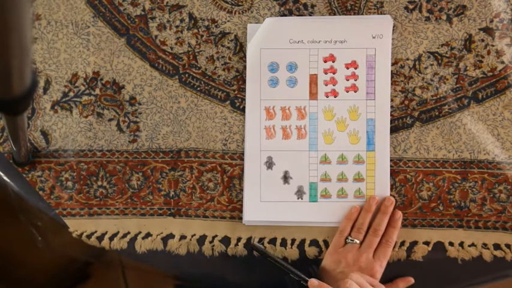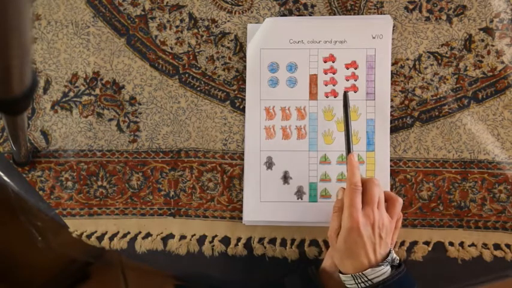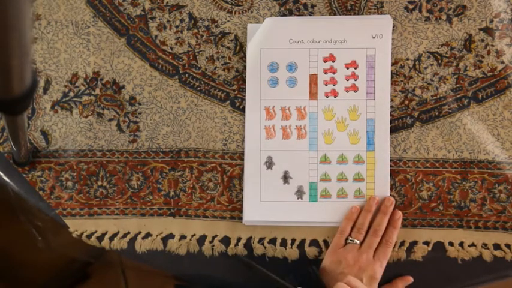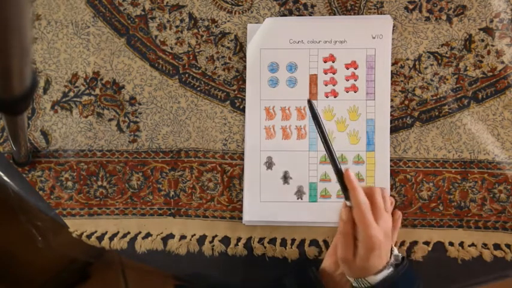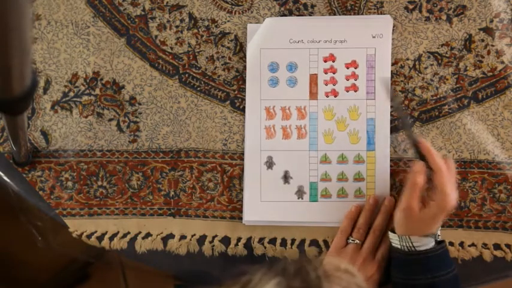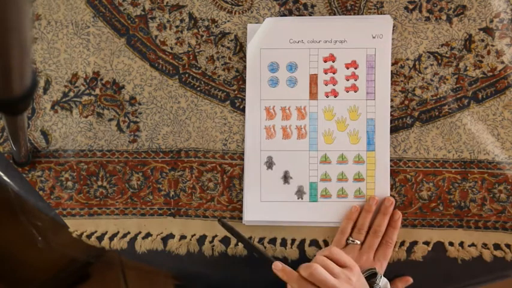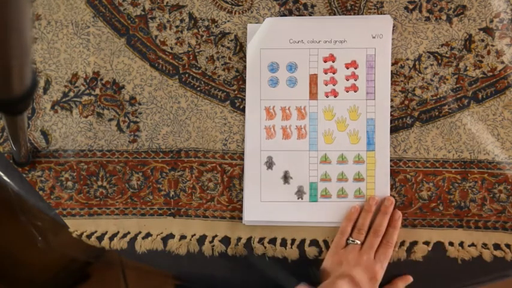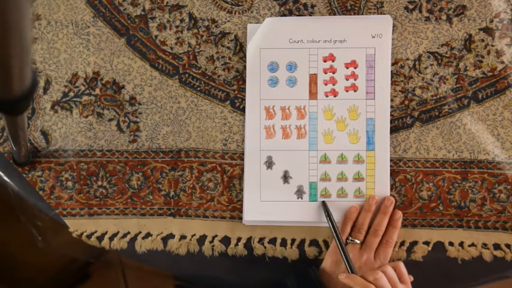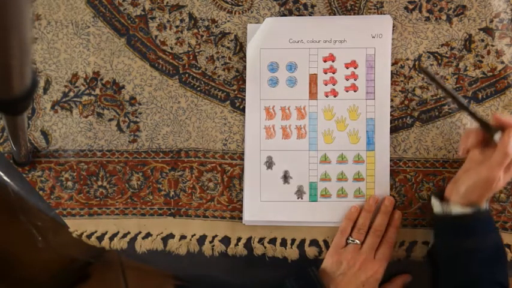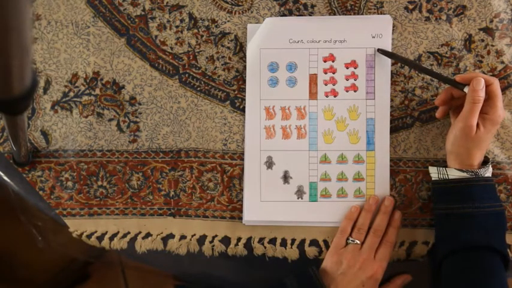After doing this, your child can color each picture in each block neatly, and then we can revise. You can ask your child how many balls in the first block, how many toy cars in the second block, how many cats in the middle block, how many hands in the other middle block, how many penguins in the bottom block, and how many sailboats in the last bottom block. Then you can also ask which block has the most, and then your child will be able to identify the block at the top with the toy cars.